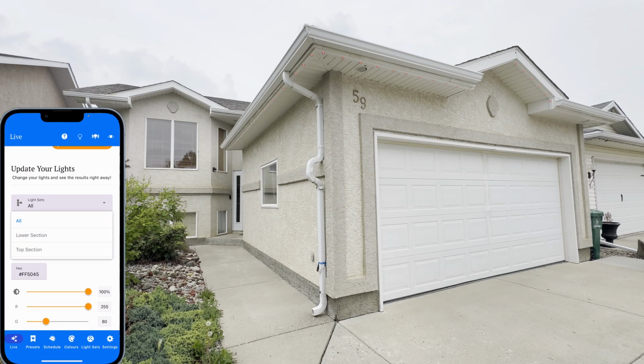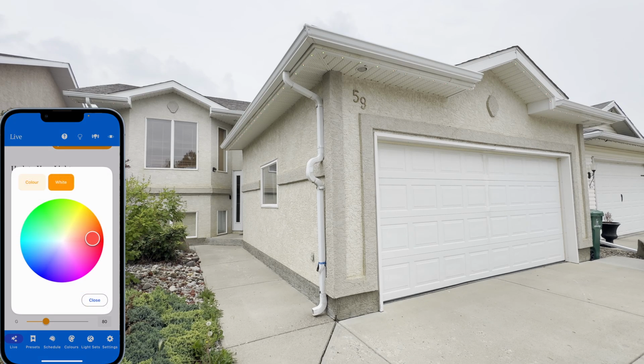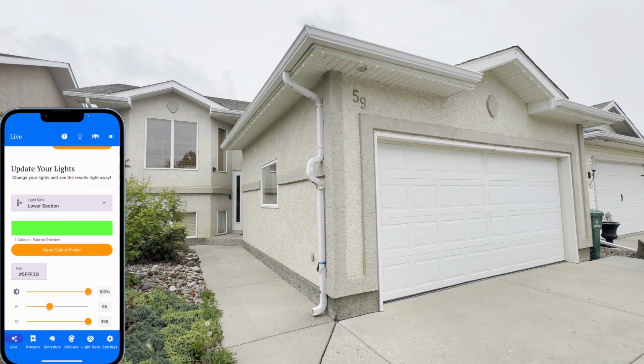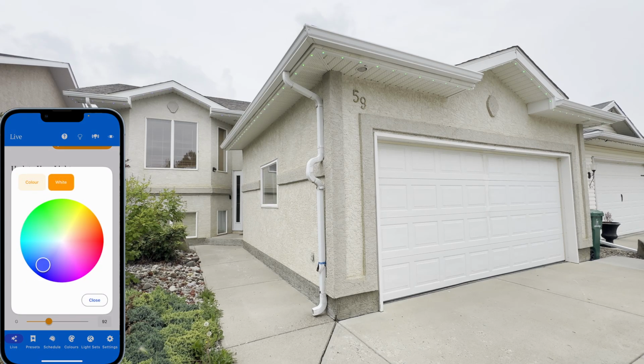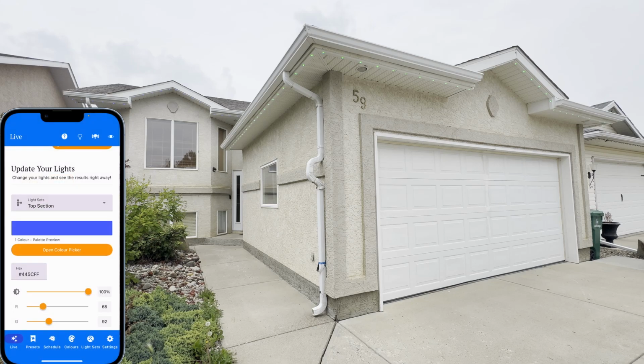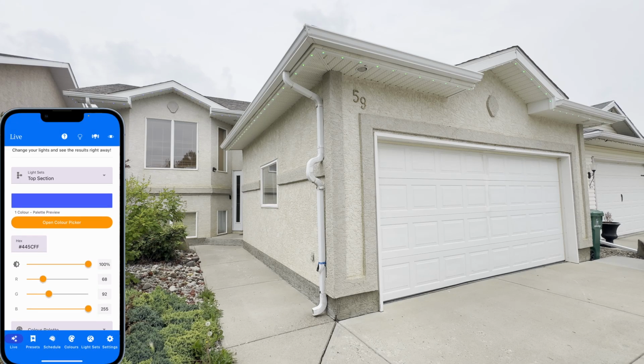Now if I come here to lower section and I change the lower section here to be green, you'll see the top section is still red. It might be a little hard to see here in the video, but the lights are red there. Okay, and same thing vice versa. If I change the top section, let's say to blue, you'll see the lights change to blue there. Now what we want to do is set this up with presets and then a schedule page.